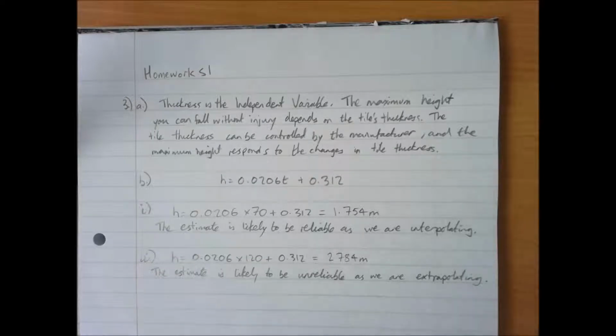And in some cases, you can get away by saying it might be likely because we're not that far outside the range of values. Personally though, I prefer to keep it safe and just say that if we're inside the range, we're interpolating. If we're outside the range, we're extrapolating.